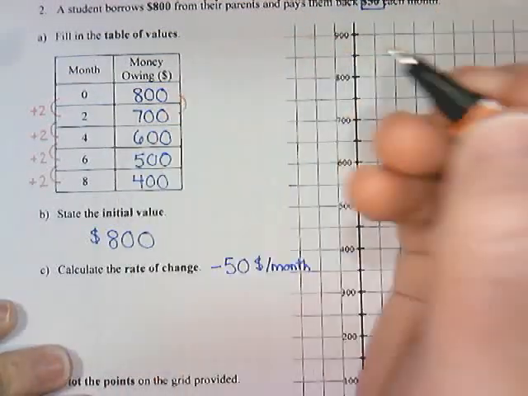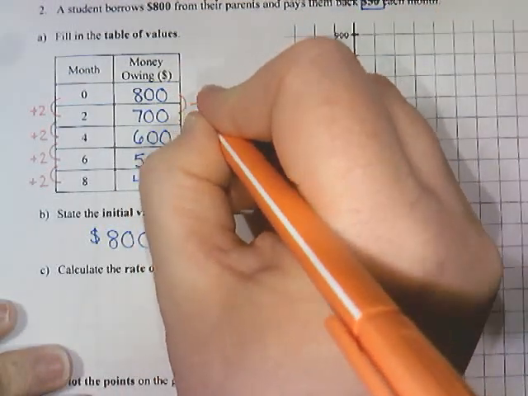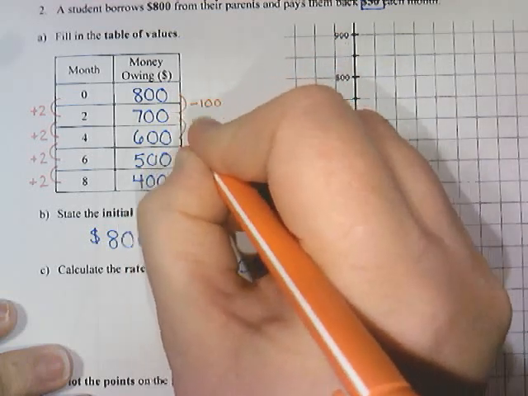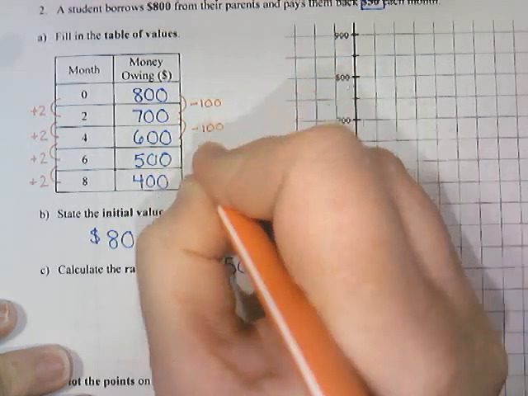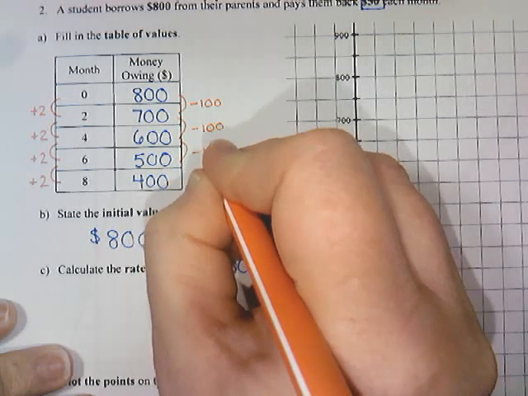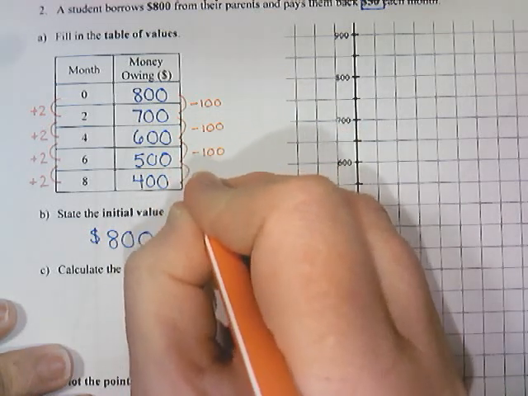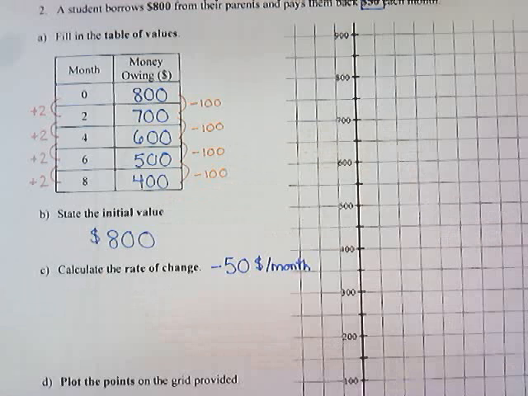On the other side, from 800 to 700, I took away 100. From 700 to 600, I took away 100. From 600 to 500, I took away 100. And from 500 to 400, I took away 100.